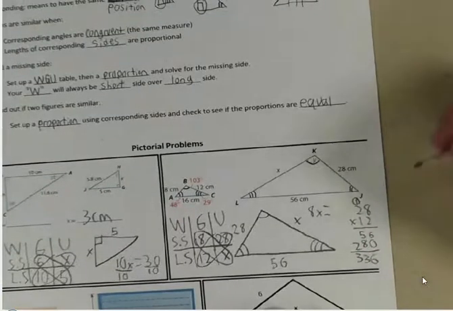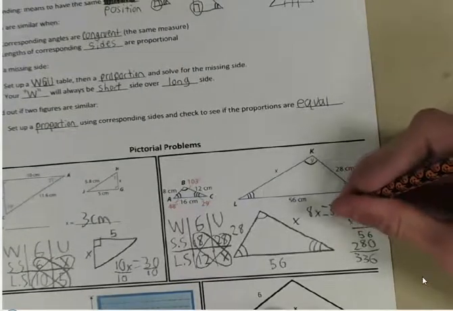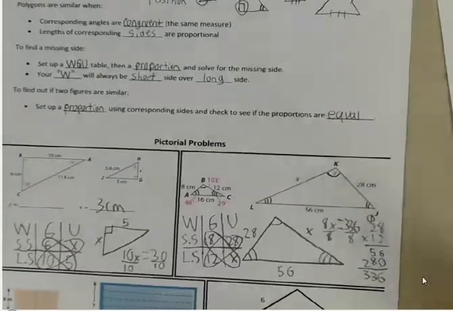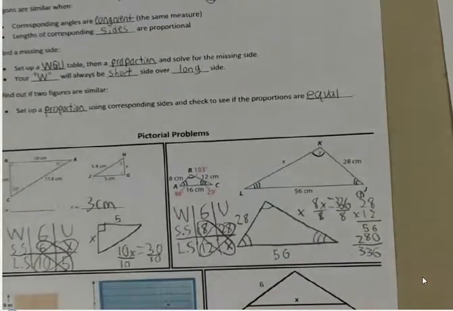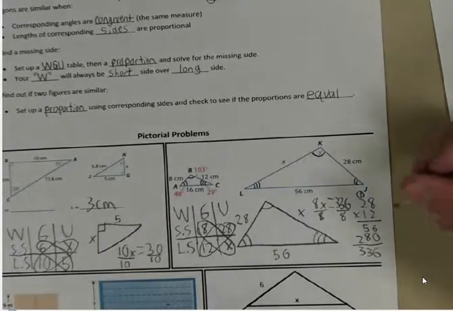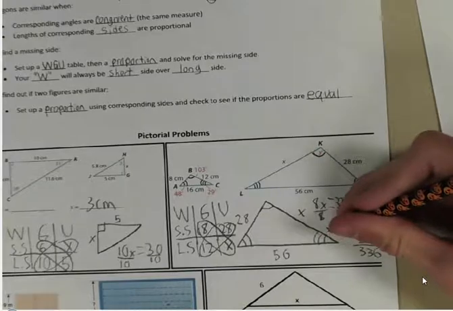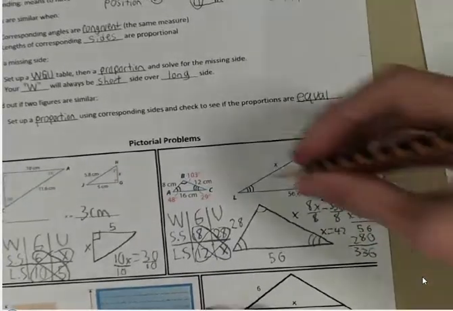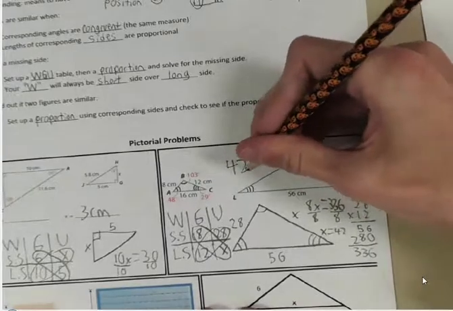So what we get is 8x equals 336. So now we have to divide by 8. And I'll just go ahead and tell you that 336 divided by 8 is going to be 42. So x equals 42. And that means our missing side is 42. So our answer is 42 centimeters.